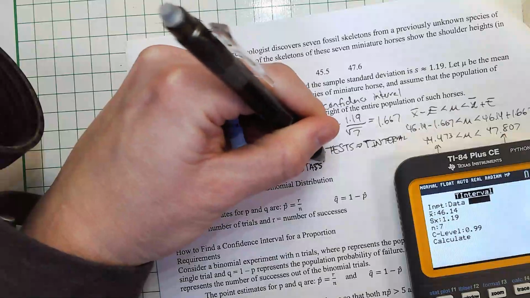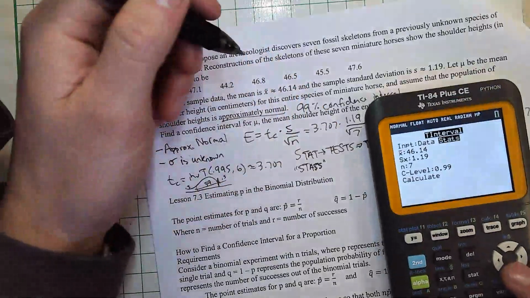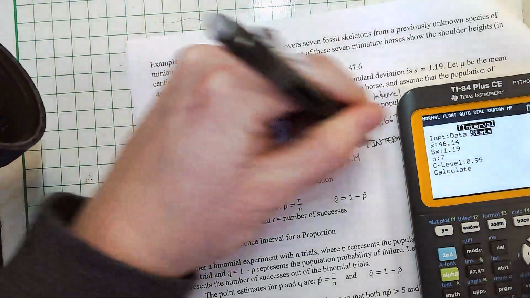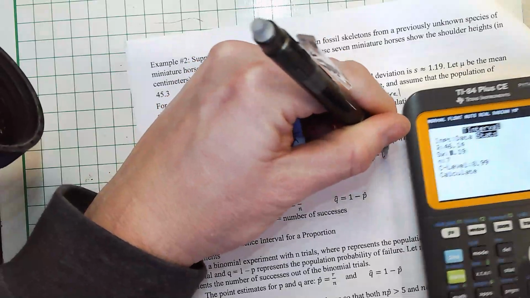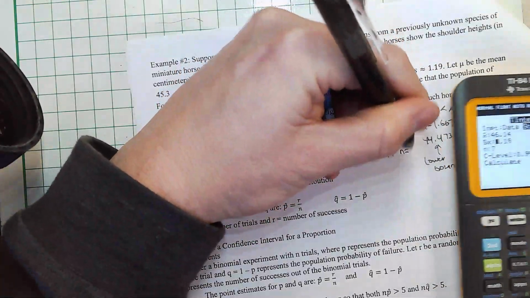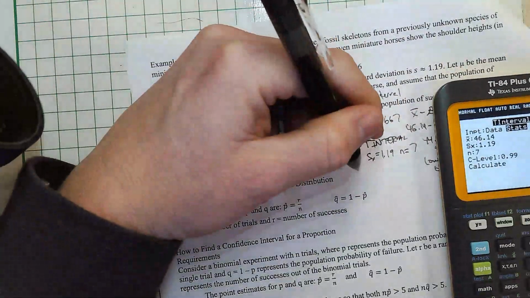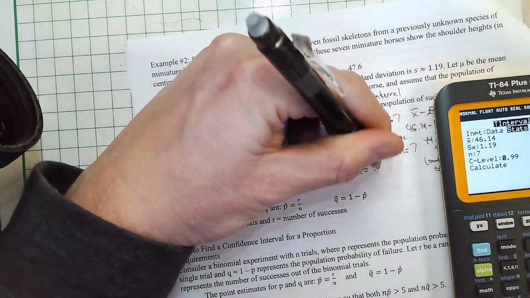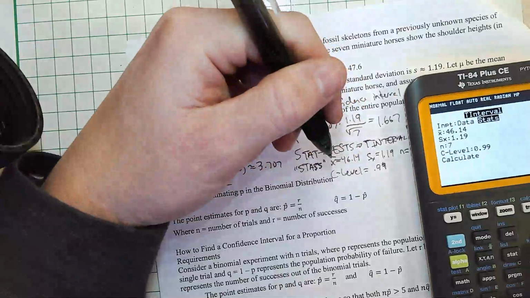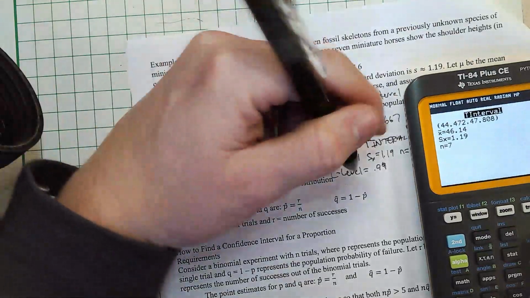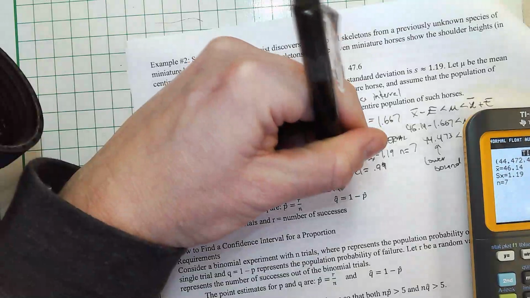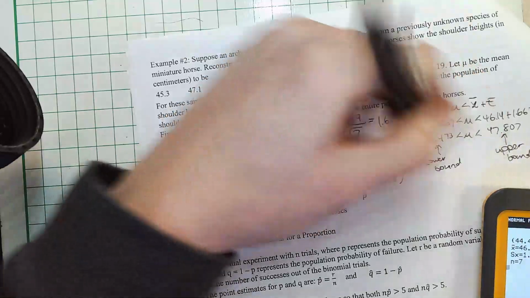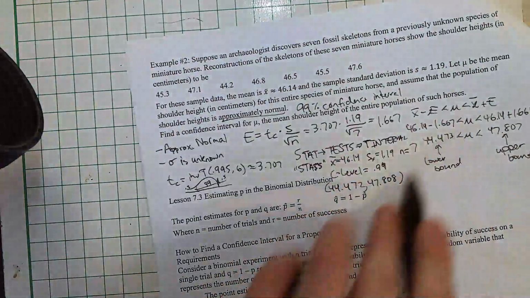My x bar is going to be my sample mean, which is 46.14. My s of x will be my sample standard deviation, which is 1.19. My n equals 7 because I have 7 in my sample size, and my c level is 0.99 because it's a 99% confidence interval. So again, I mistakenly did not provide that for you. Calculate, and so you get the same thing here, 44.472, 47.808. Okay, a little off because of rounding. We rounded a little bit here. That's why I was a little off.